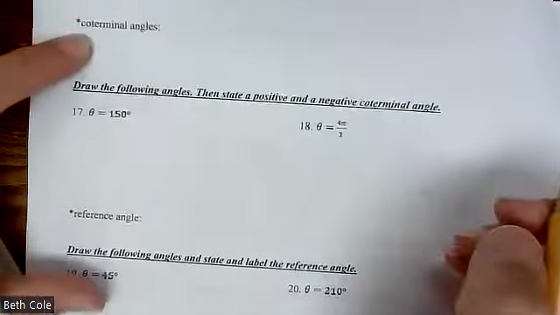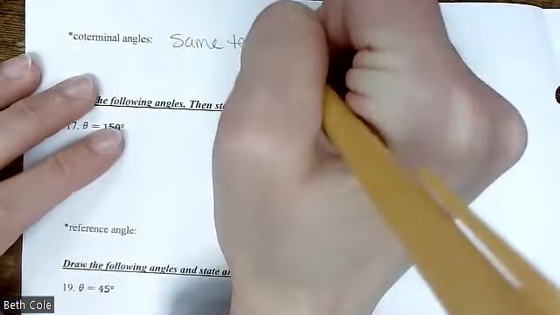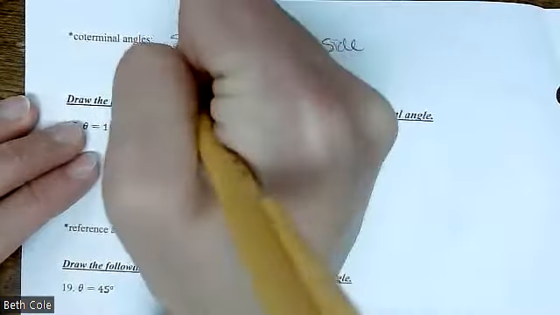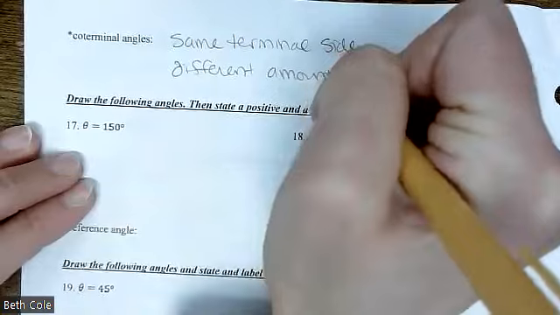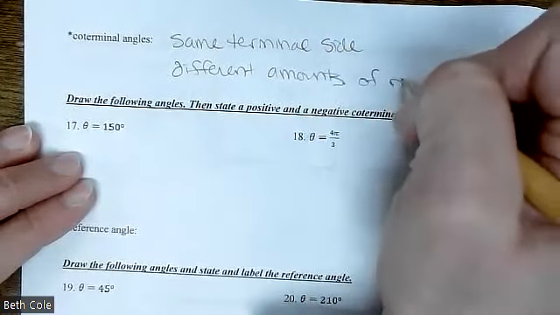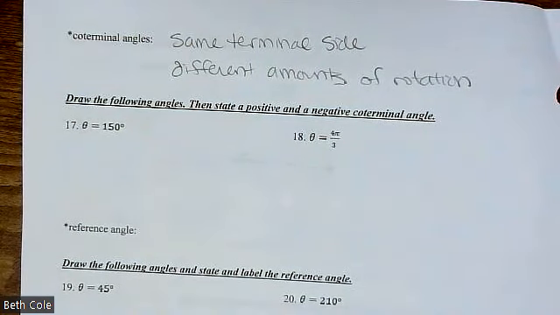All right, so coterminal means they have the same terminal side, but different amounts of rotation. So this is like you ran around the track once and your friend ran around the track 10 times, but you both ended at the same spot.